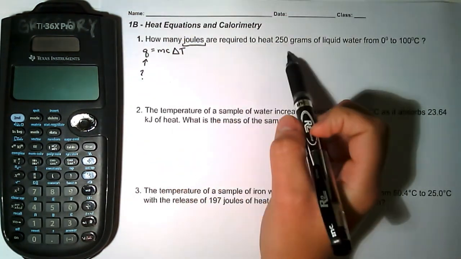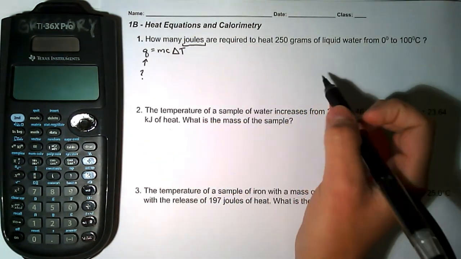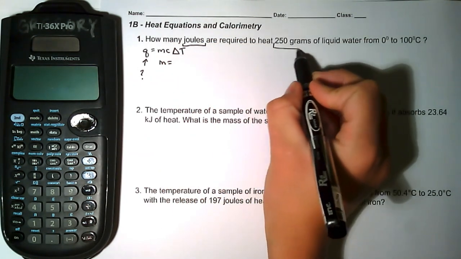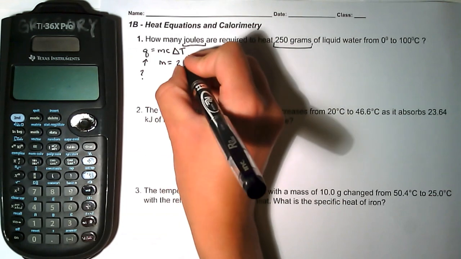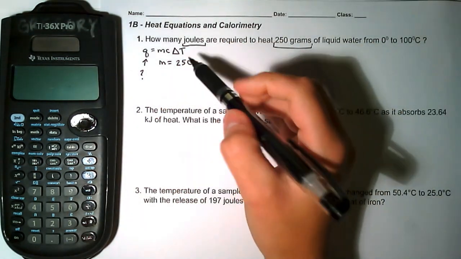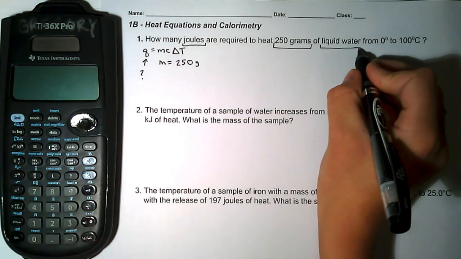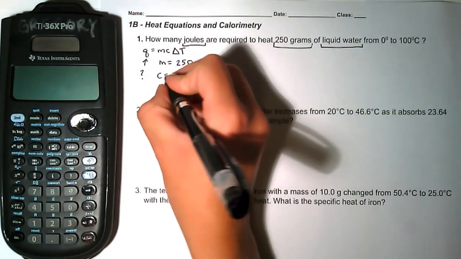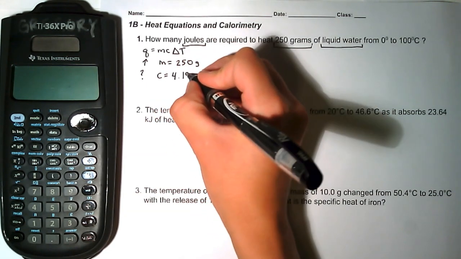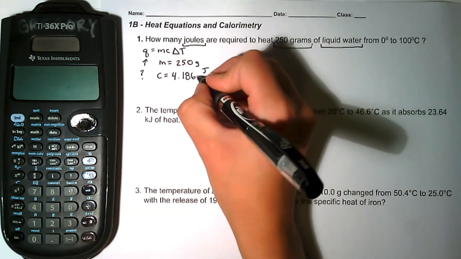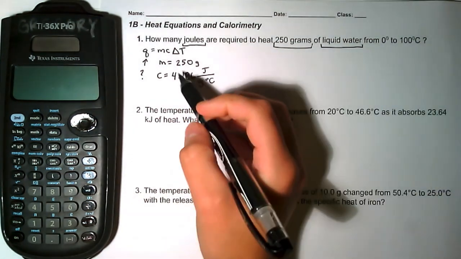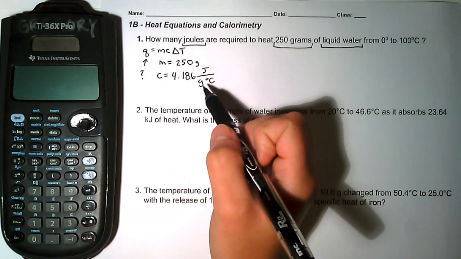And we need to figure out what we have given. So we know that m is going to be the mass, so 250 grams. C, since it's for liquid water, we know that the specific heat of liquid water is 4.186 joules per gram degree Celsius, and that is a value that you do need to have memorized.